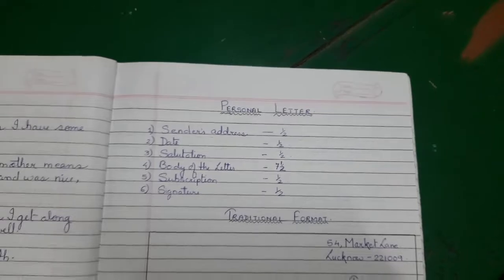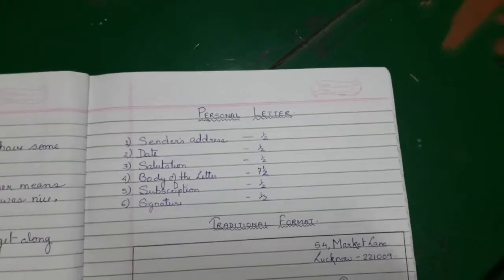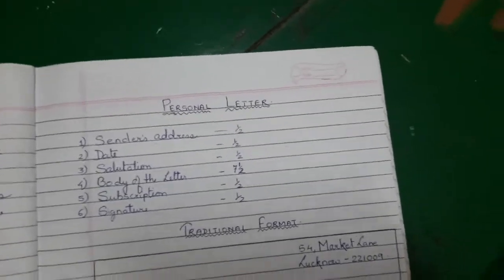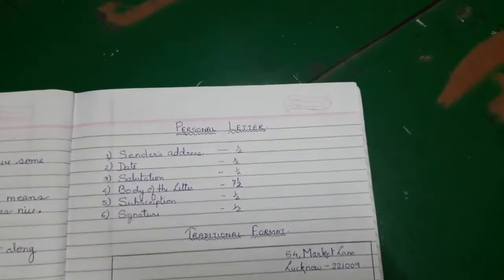Then after that we have the subscription, which is again half a mark, and last is your name or your signature, which also carries half a mark. If you add it up, you will see that the total is 10 marks. Personal letters have two types of formats: one is a traditional format and one is a box type format.